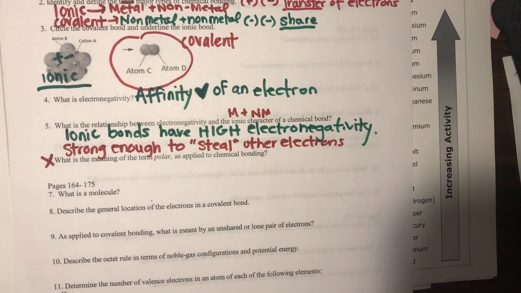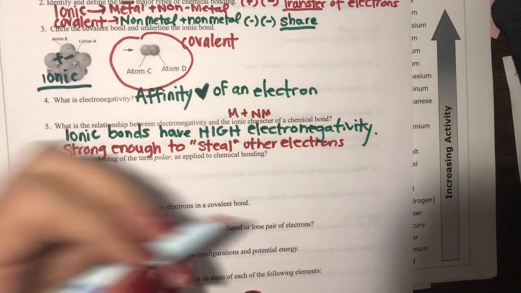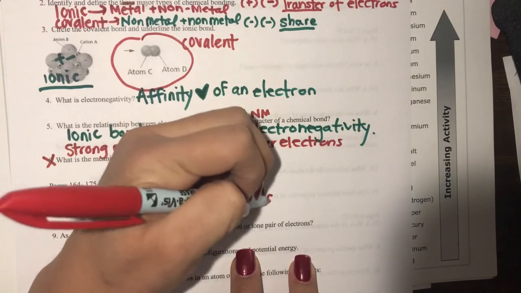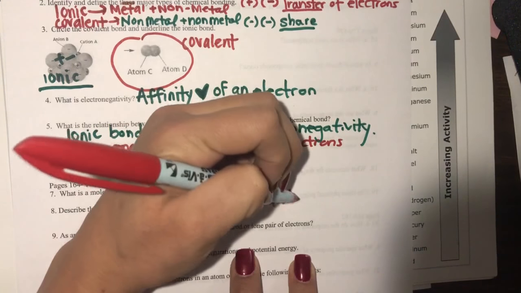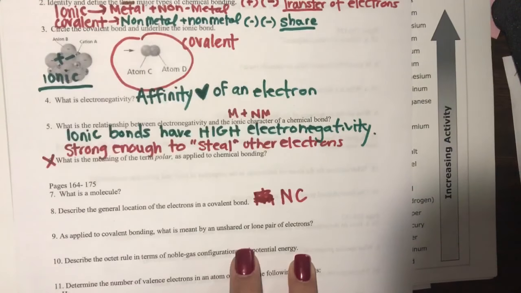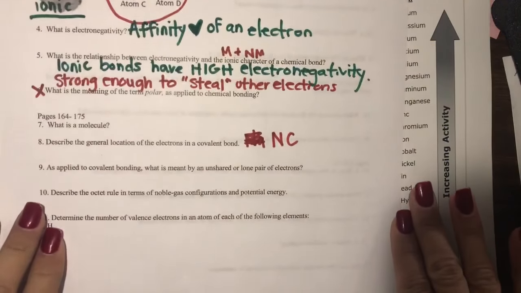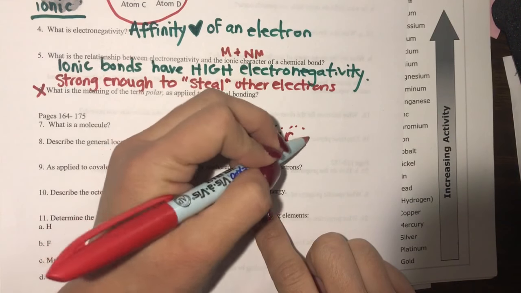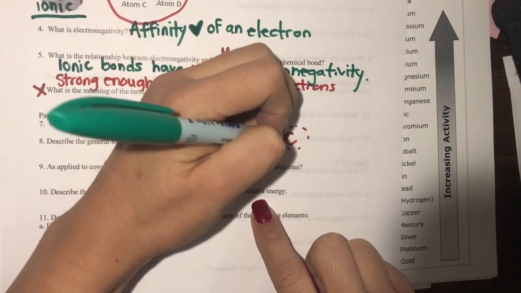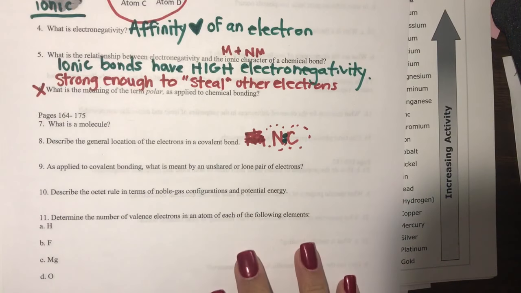Number 8. It says describe the general location of the electrons in a covalent bond. Where do you think the electrons are in covalent bonds? Like when they get with another atom. So imagine two atoms. So they share, it's not a very good picture.